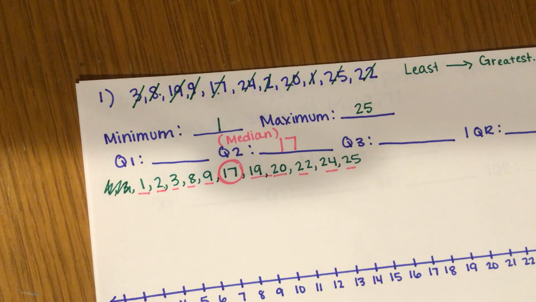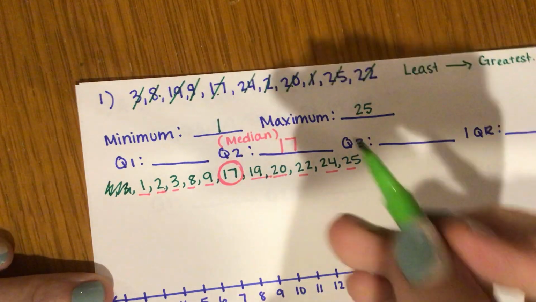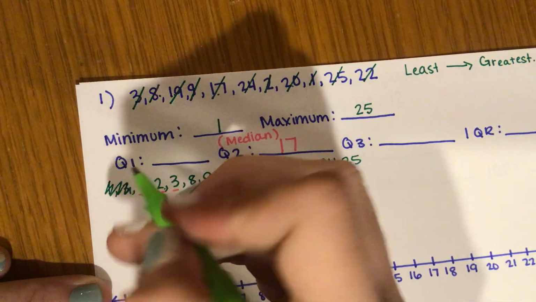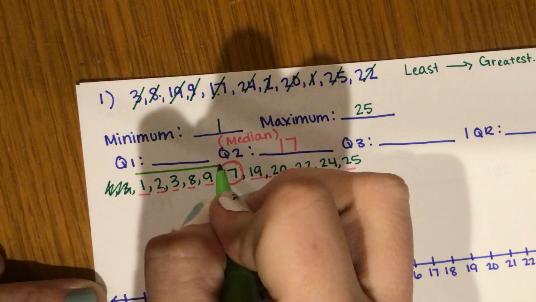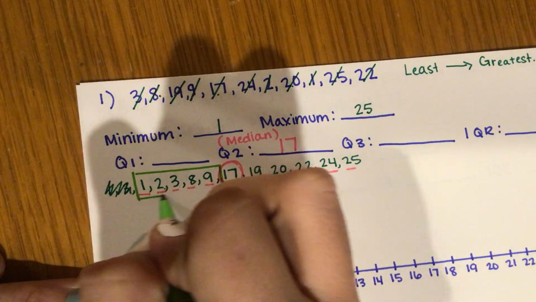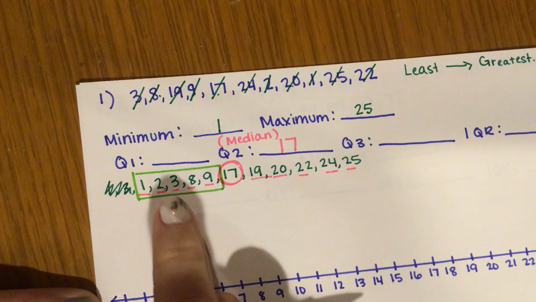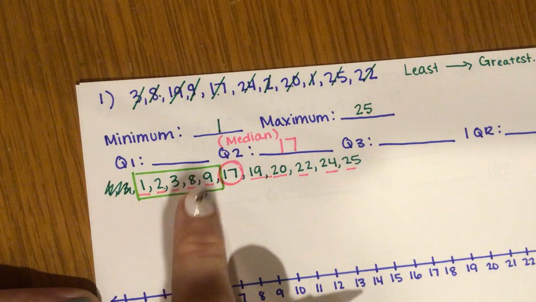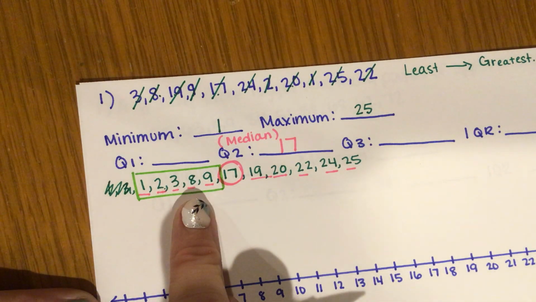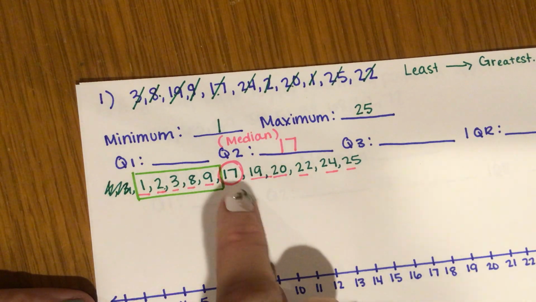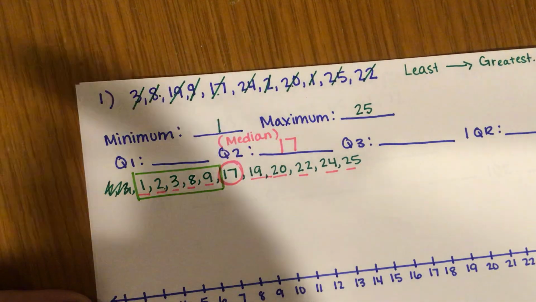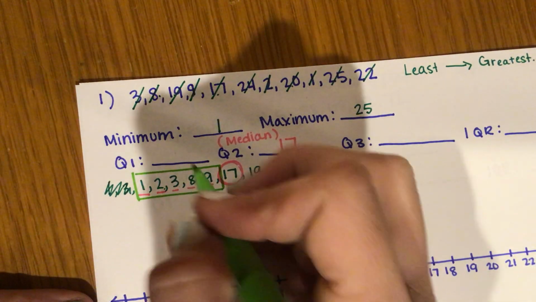Okay. Now, in order to find my other values, Q1, this is quartile 1. We're splitting up the data into 4 equal parts. So I have to look at the bottom half of my data in order to do that. When I do that, I do not include my median. That is really important. I cannot include that median number.